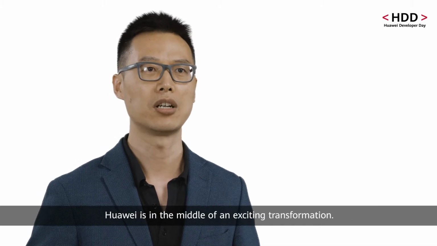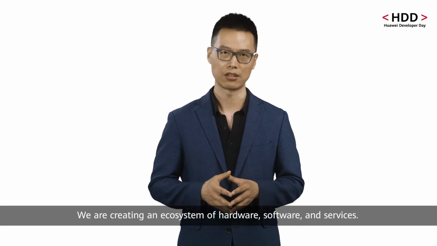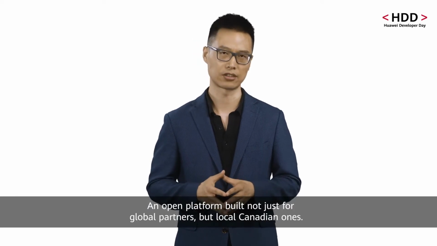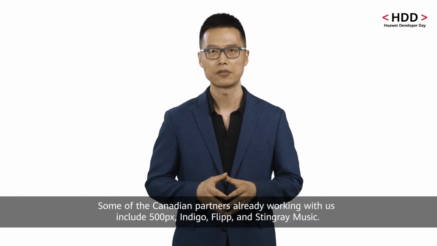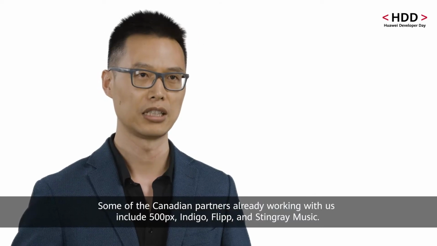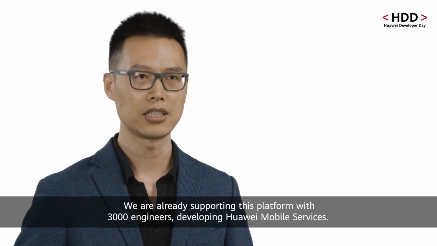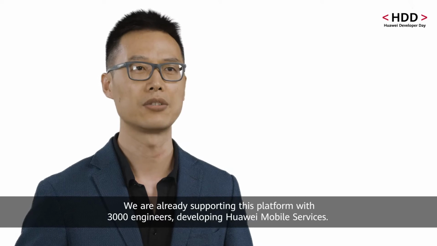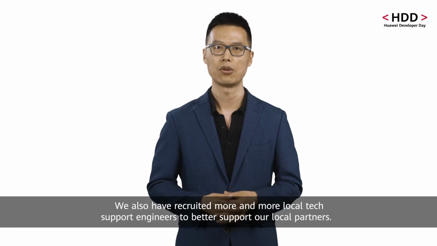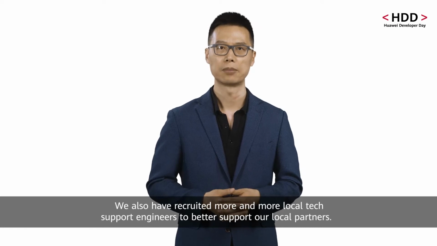Huawei is in the middle of an exciting transformation. We are creating an ecosystem of hardware, software, and service, an open platform built not just for global partners, but local Canadian ones. Some of the Canadian partners already working with us include 500 Pixels, Indigo, Flip, and Stingray Music. We are already supporting this platform with 3,000 engineers developing Huawei Mobile Services. We also have recruited more and more local tech support engineers to better support local partners.